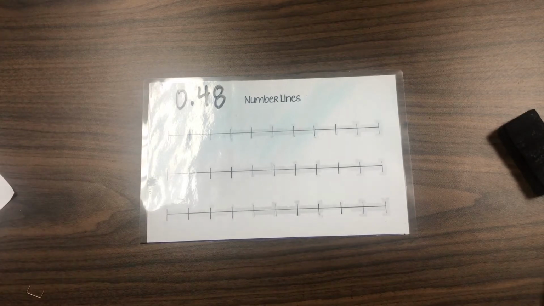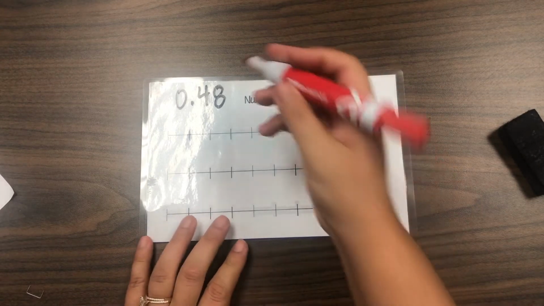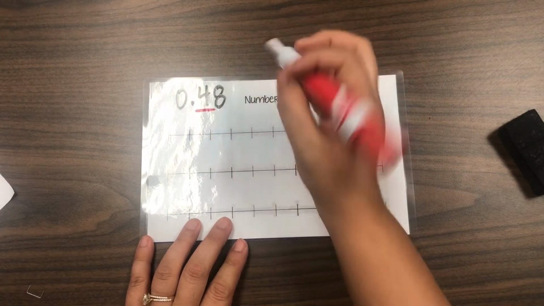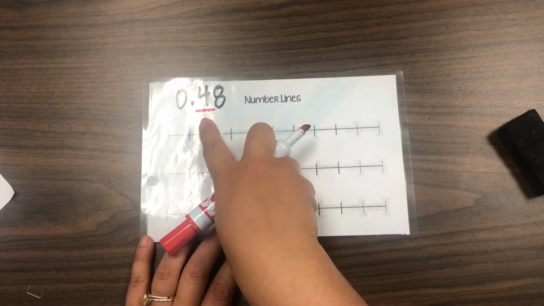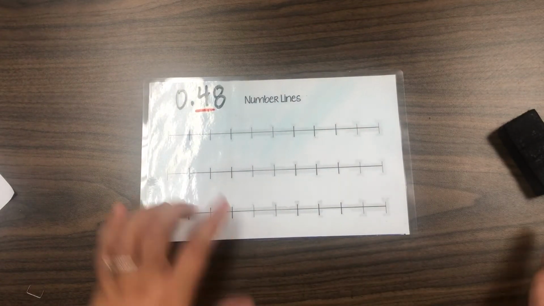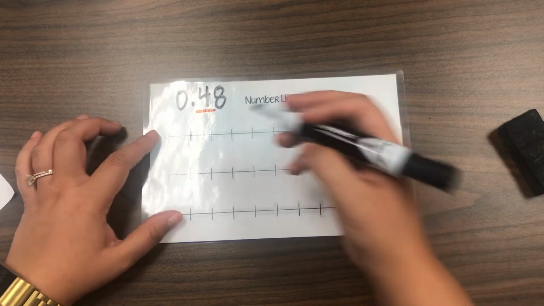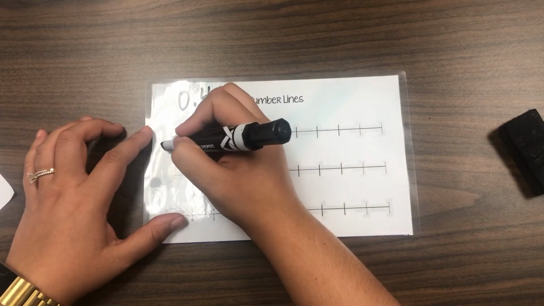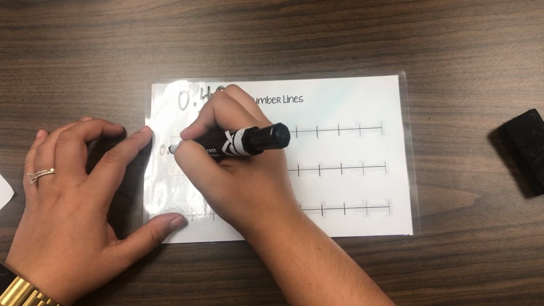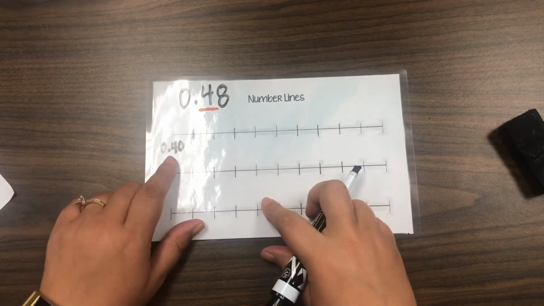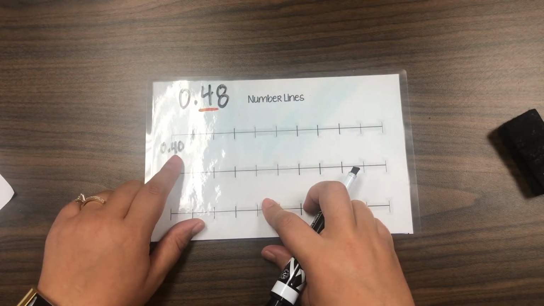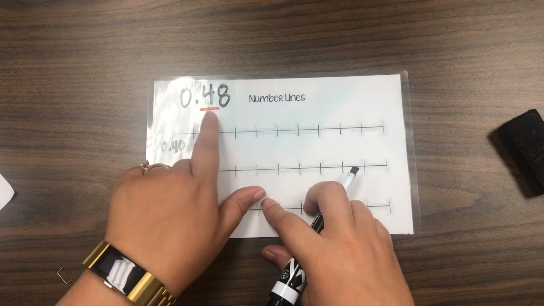So first of all, I'm going to underline the tenths place because I'm rounding to the tenths place. This is the tenths place, okay? So we know we have a 4 in the tenths place. So that means that I have 0.40, or 0 and 40 hundredths, okay?